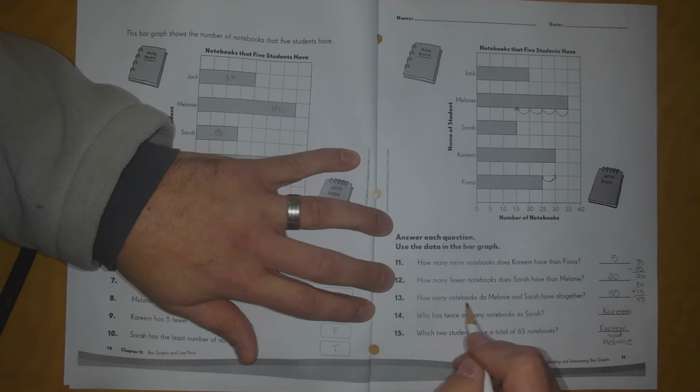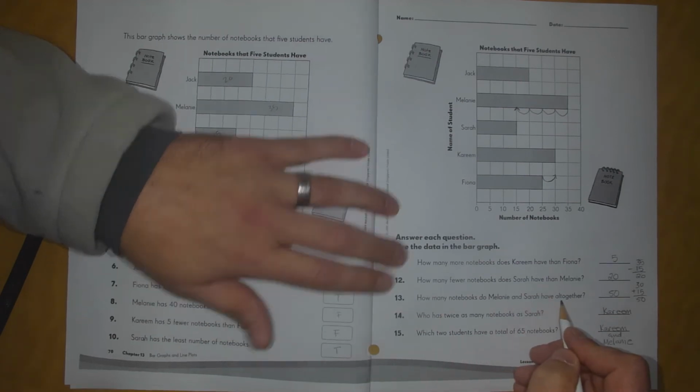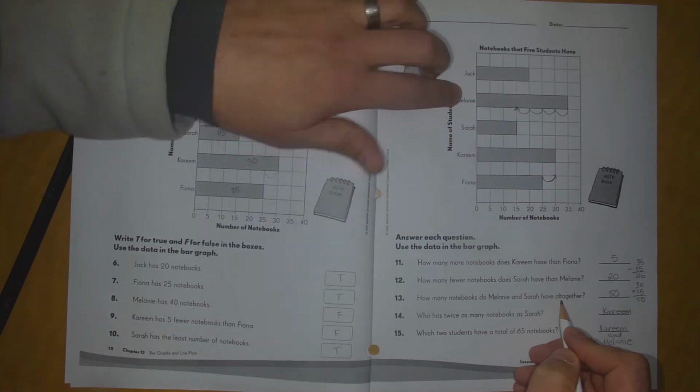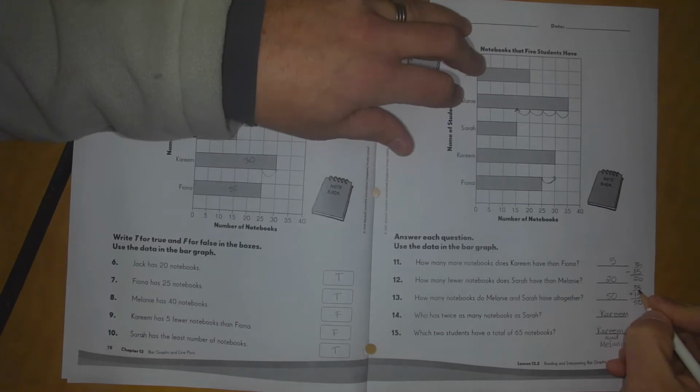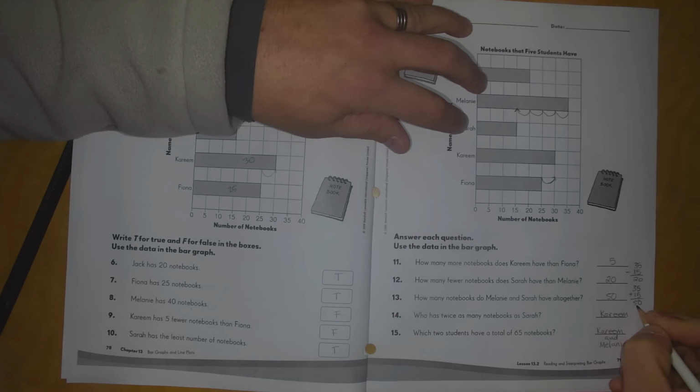How many notebooks do Melanie and Sarah have altogether? Melanie has, oops, I did this one wrong too. Melanie has 35. I actually wrote it wrong. I did it right, but I wrote it wrong. Melanie has 35, and Sarah has 15. And if I add those two together, I should come up with 50. Unless my brain's not working properly, but I think I should have 50 here.